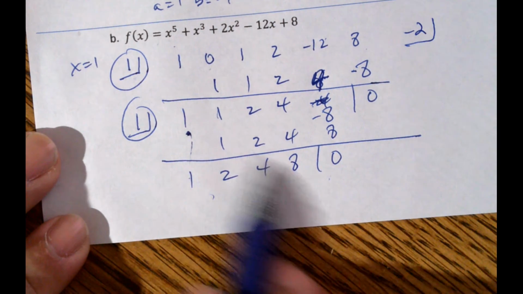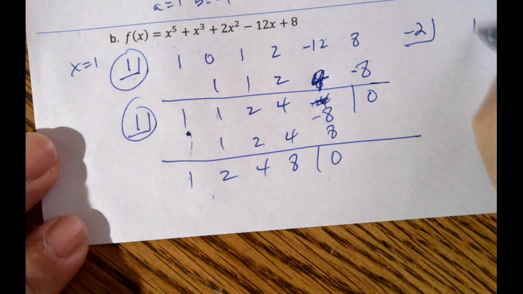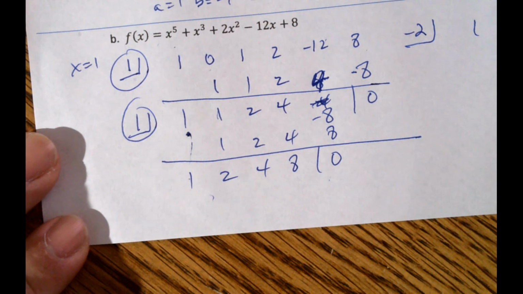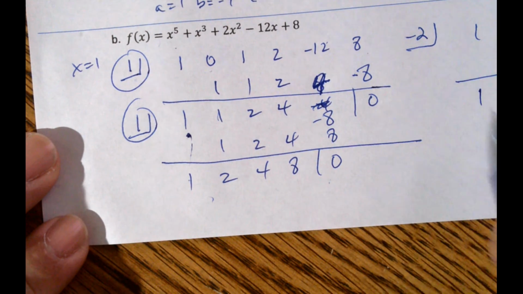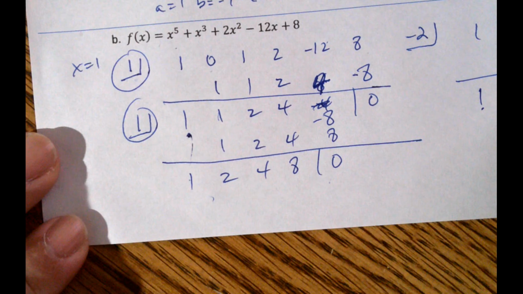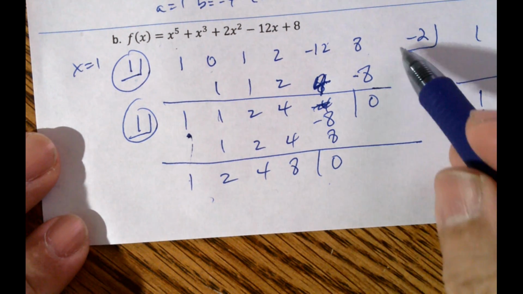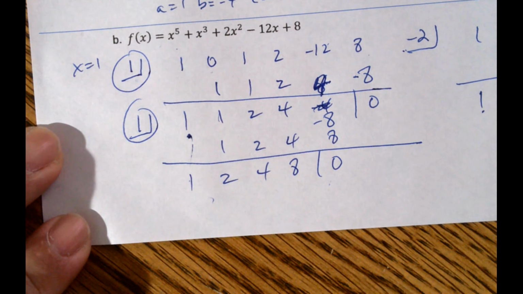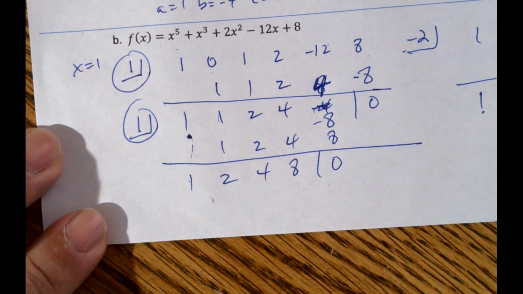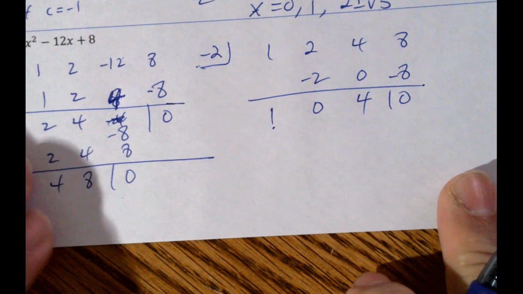Onto this one, the 1, 2, 4, 8. So that's 1. -2 times 1 is -2. 0. -2 times 0 is 0. 4. -2 times 4 is -8. So that's 0. And I didn't show it to you. Dadgummit. All right. So I'll do it again.